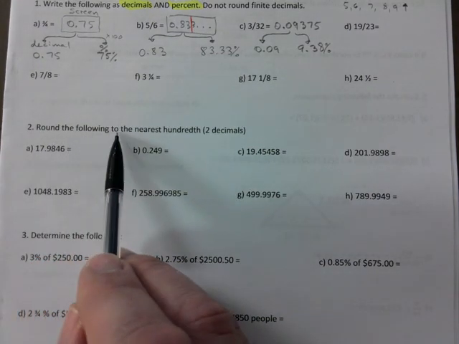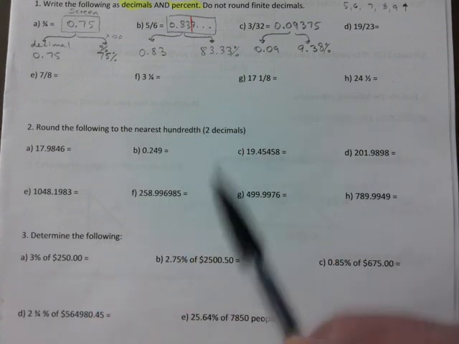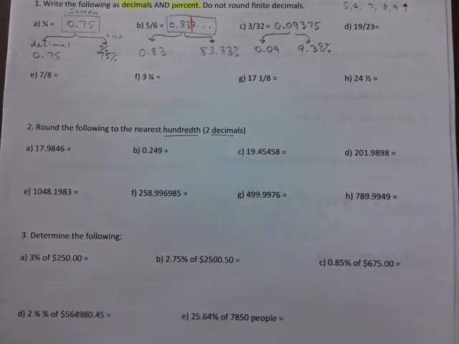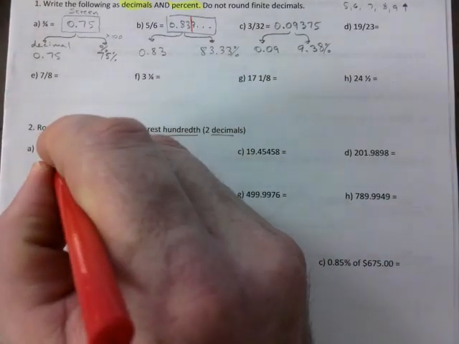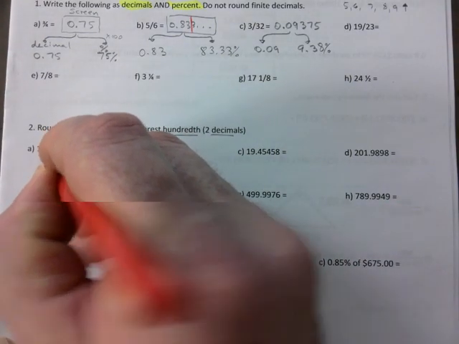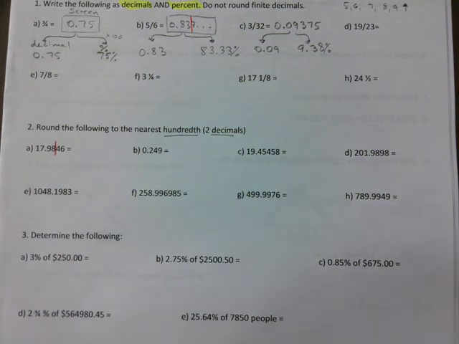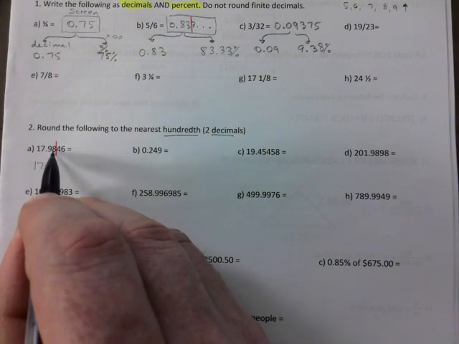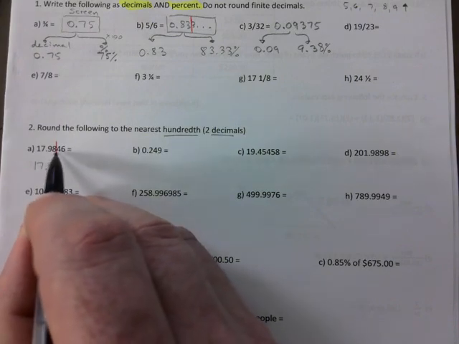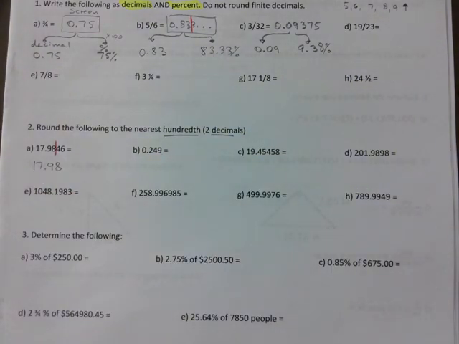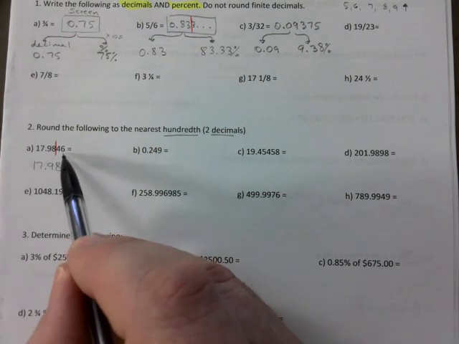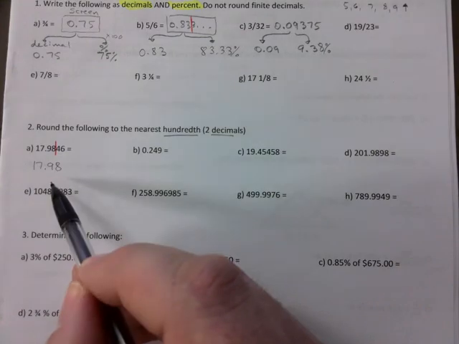Number 2, round the following to the nearest hundredth. Right? Hundredth is 2 decimals. So we're going to go over here. So basically what they want us to do is to cut it right there and just stay 2 decimals. Right? So this would be 17.98. It would stay 8 because the 4, you round this whole number down, right? Because you're slightly over 17.98, right? Slightly over. So you round it down to just 8.